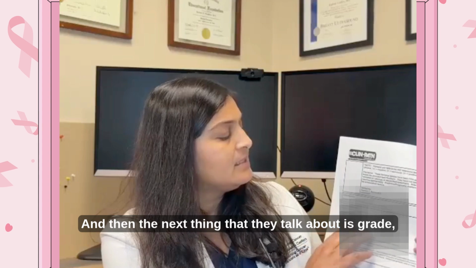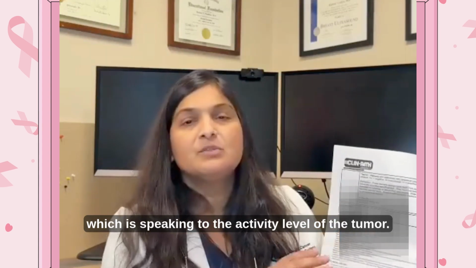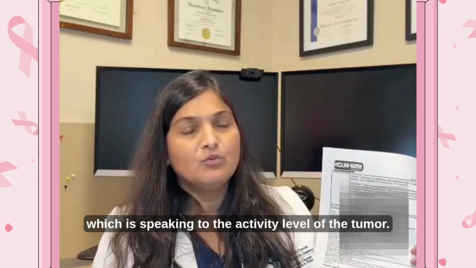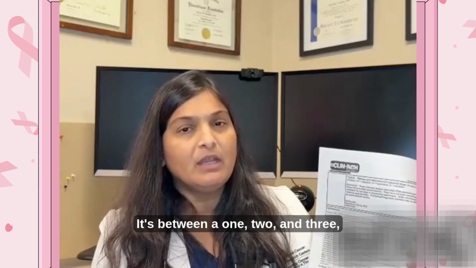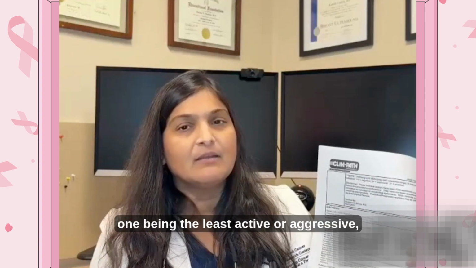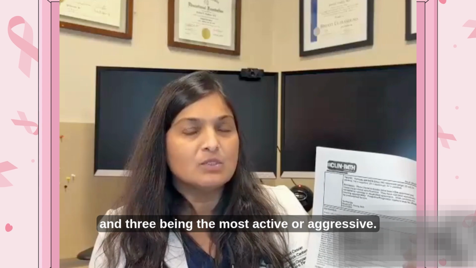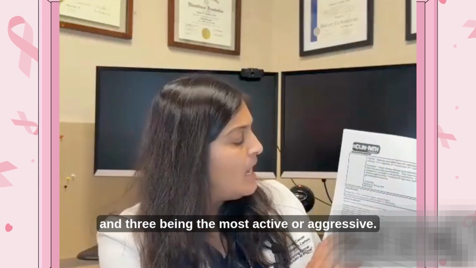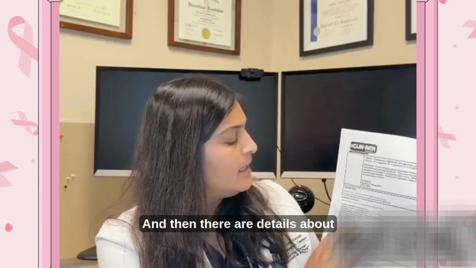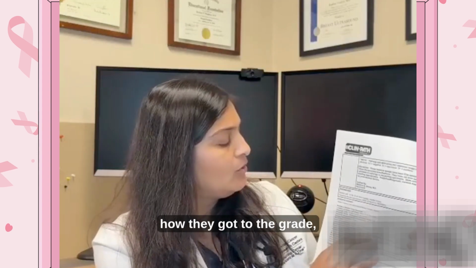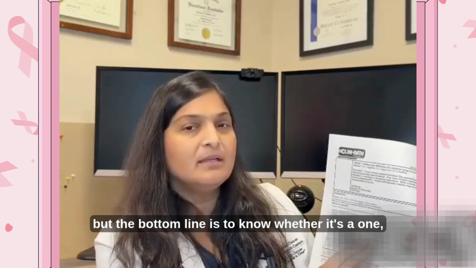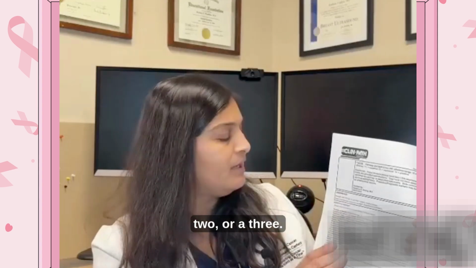And then the next thing that they talk about is grade, which is speaking to the activity level of the tumor. It's between a 1, 2, and 3, 1 being the least active or aggressive, and 3 being the most active or aggressive. And then there are details about how they got to the grade, but the bottom line is to know whether it's a 1, 2, or a 3.